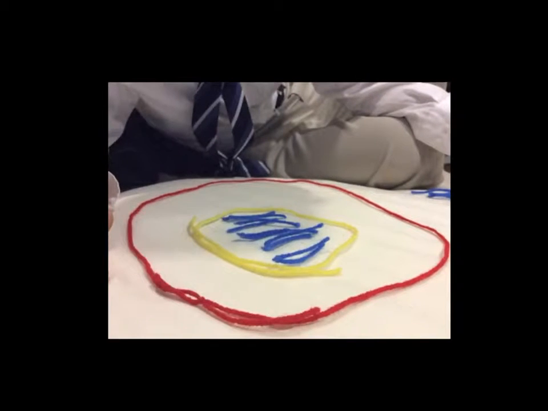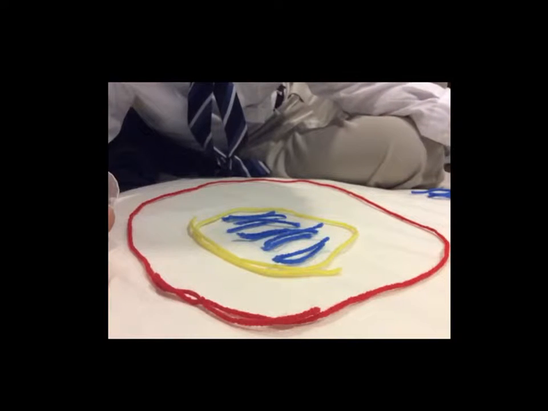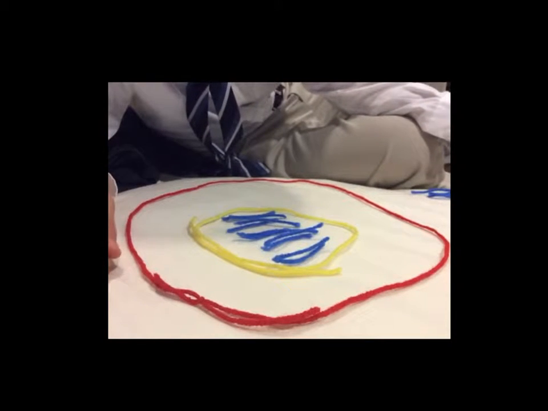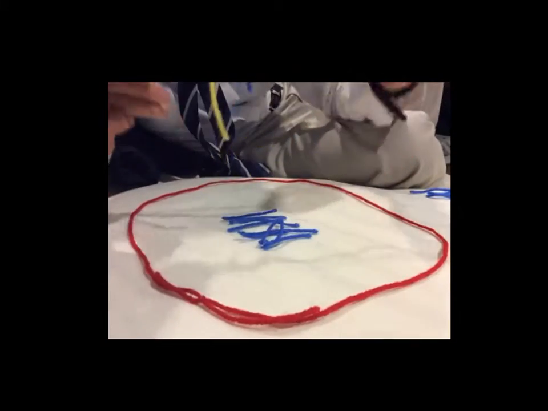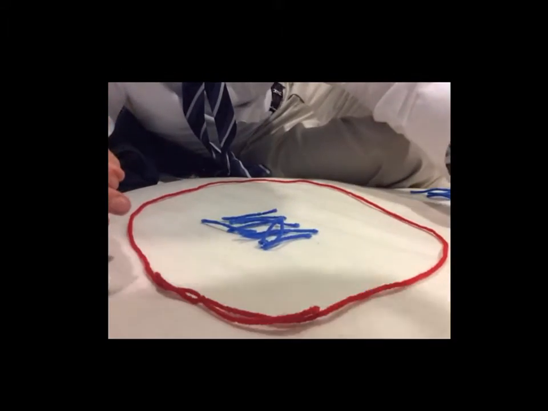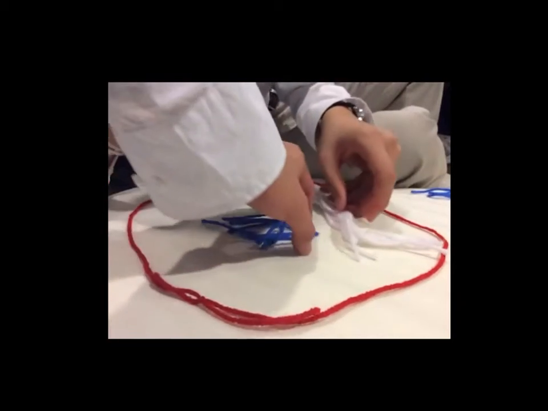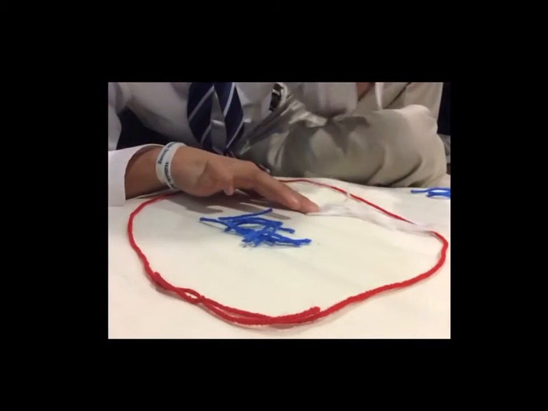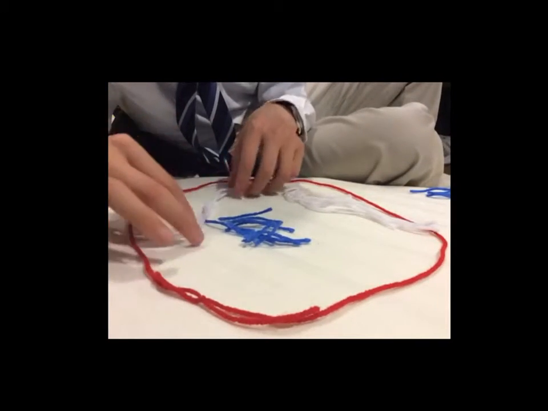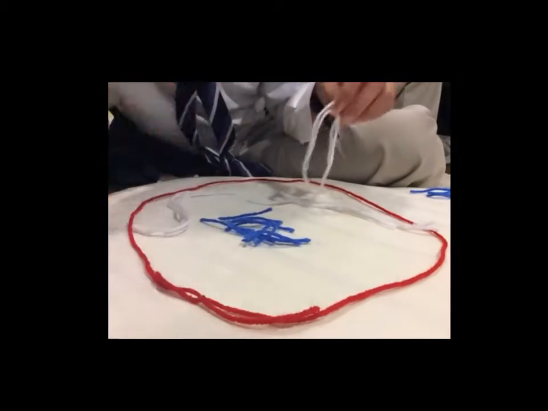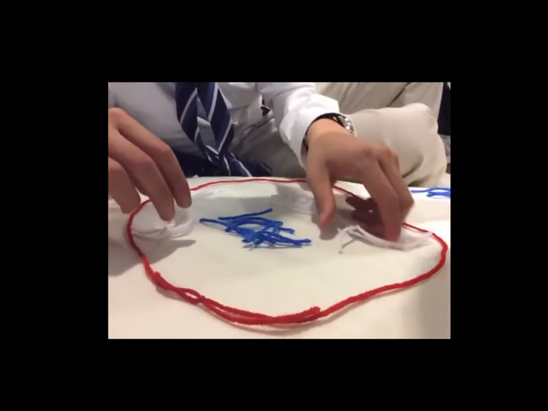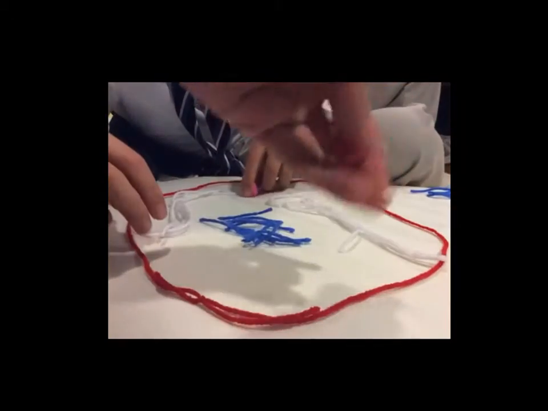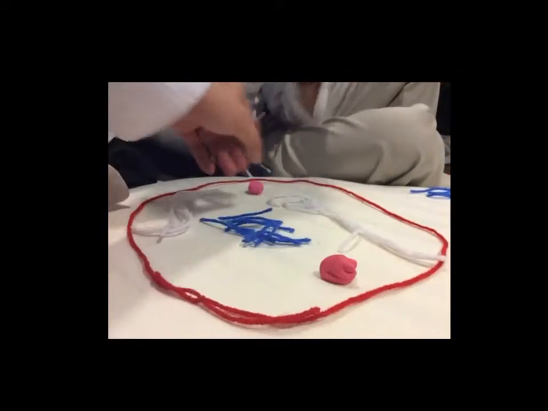Now let's move on to prophase. Prophase is the first stage of mitosis. In prophase, the nuclear envelope breaks down or disappears, and spindle fibers start to form. The white strings here are the spindle fibers, as you can see. And then the centrioles, in pink, will also appear at each end of the cell.